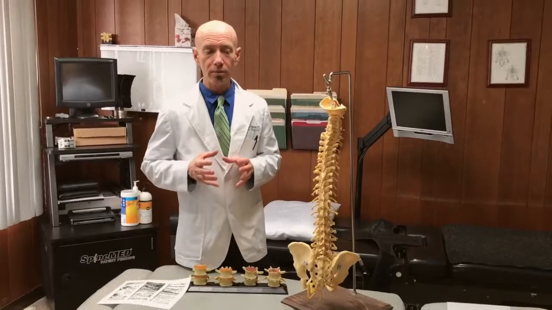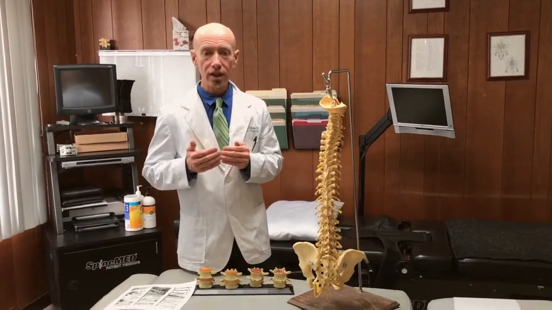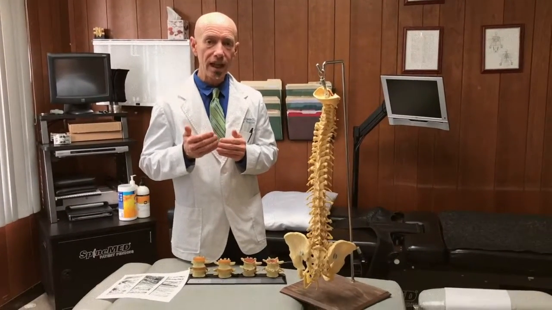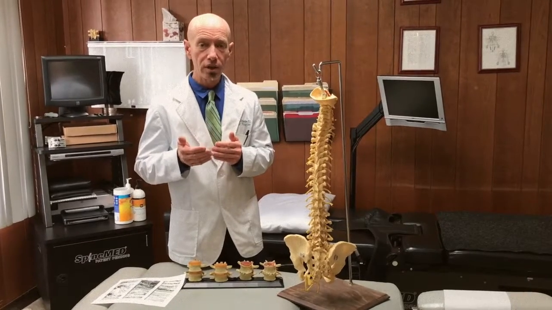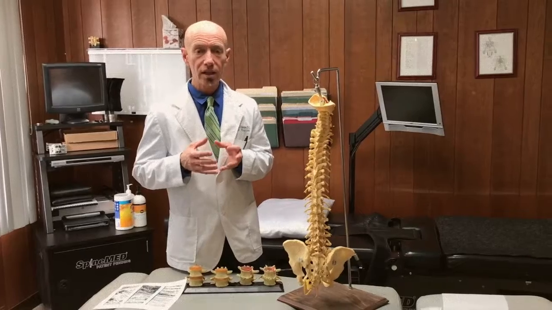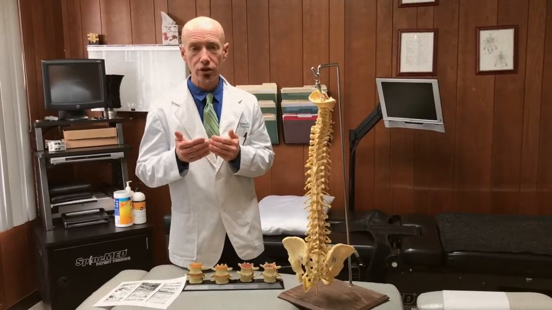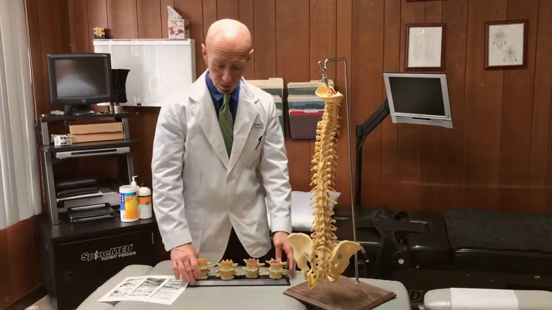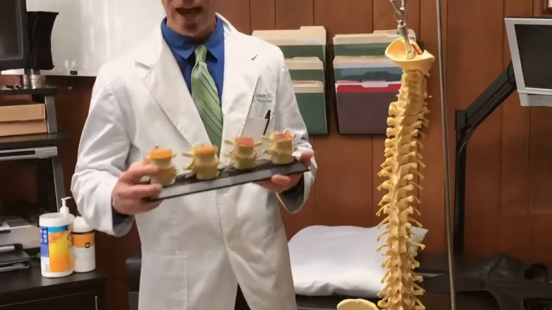Why is that a big deal? Because when you deal with a disc problem, any joint that doesn't move properly starts to develop adhesions within 3 days, and within 7 days you start developing scar tissue. If you have adhesions and scar tissue, the joints don't move. So we're going to talk about why that is important.